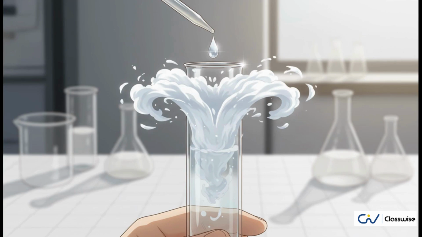All you have to do is add a little bit of barium chloride solution. If you've got sulfate ions in there, bam! You'll instantly get this thick white solid that appears out of nowhere. That white stuff is barium sulfate, and it's your dead giveaway. If you see that, you've found your sulfate.